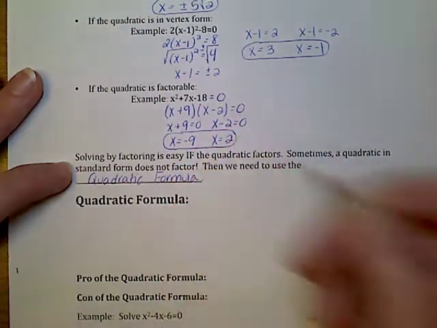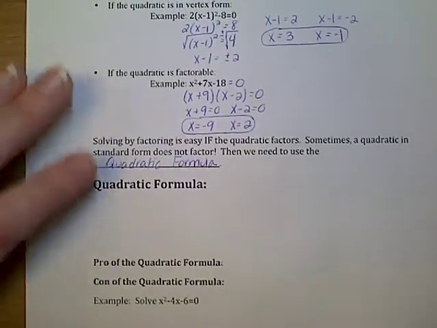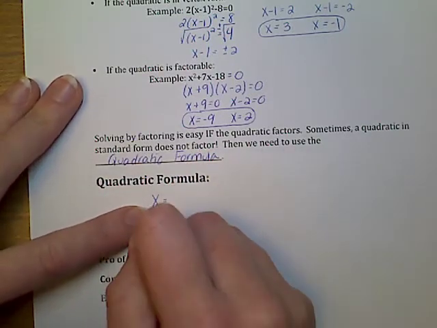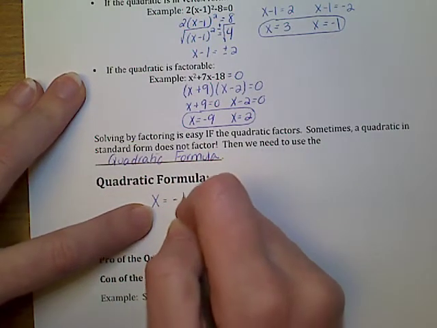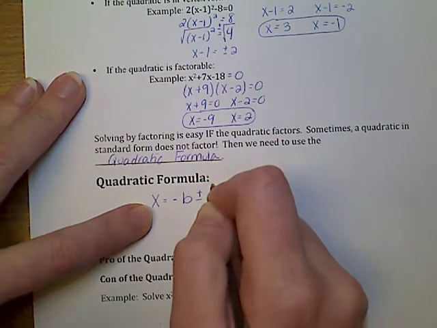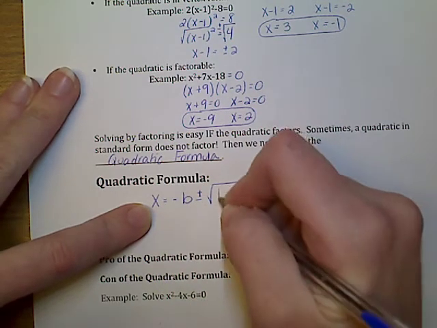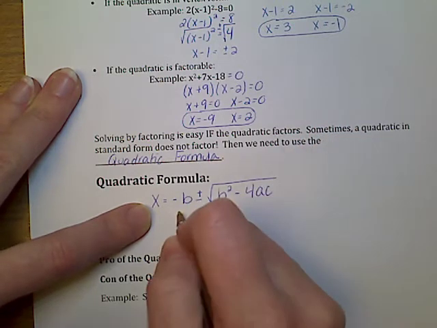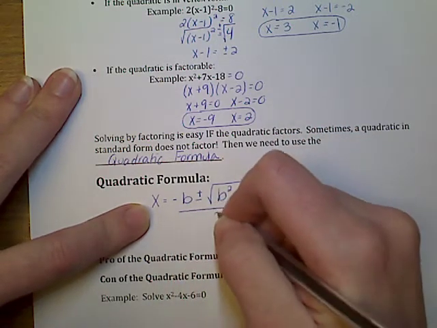And you may recognize this formula. This formula says that x equals, so when you're trying to solve for x, this will give you x, negative b plus or minus the square root of b squared minus 4ac all over 2a.